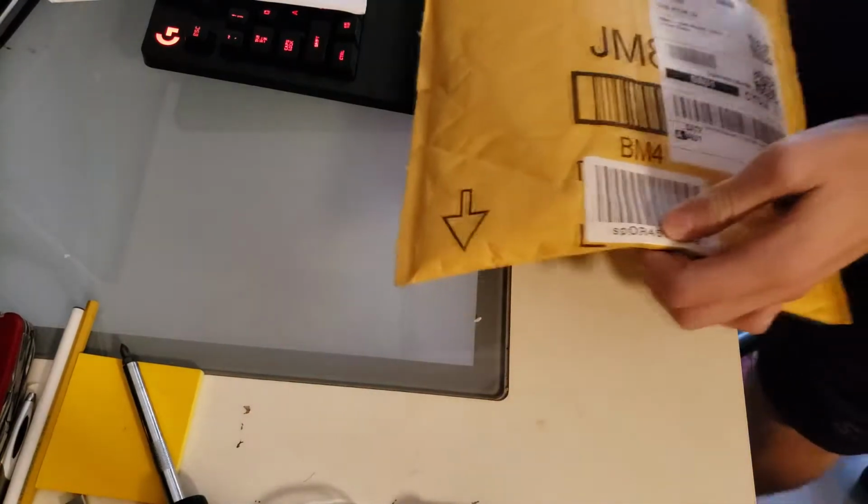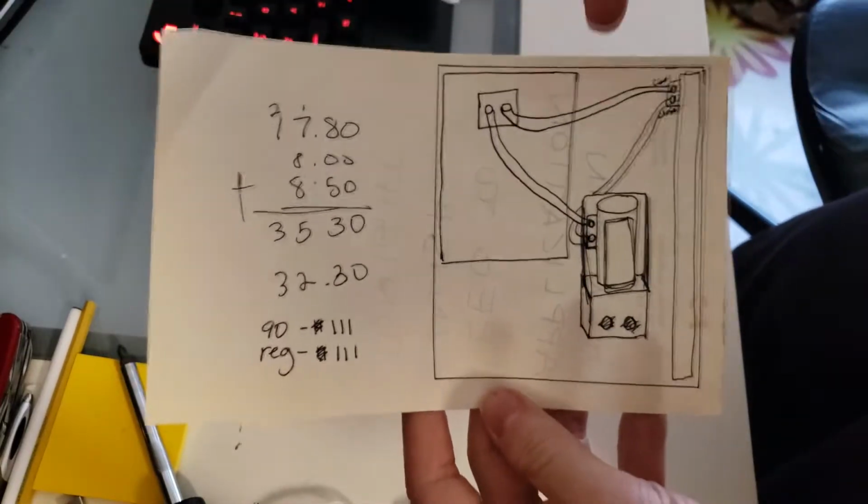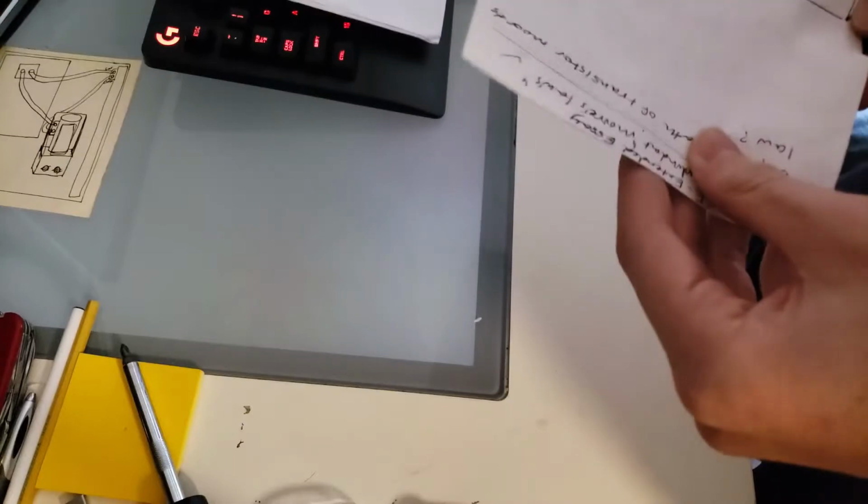Okay, so we are here, and we are going to open up the things that came in the mail today. We got 3 packages here. We also have the designs for what I was going to do for the cooling loop. This was the original idea, which has changed because I'm no longer using that reservoir. I'm using a different reservoir. Is this the one?